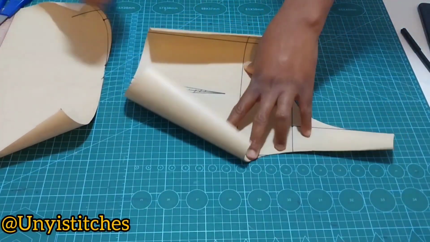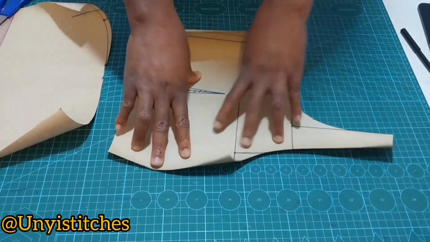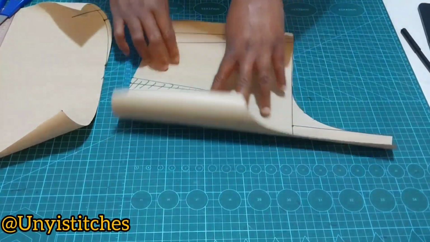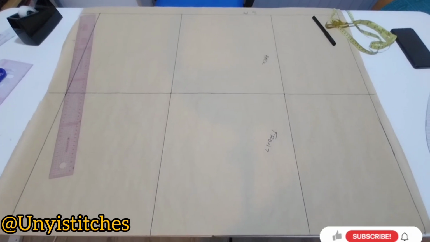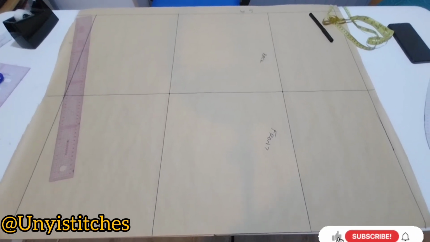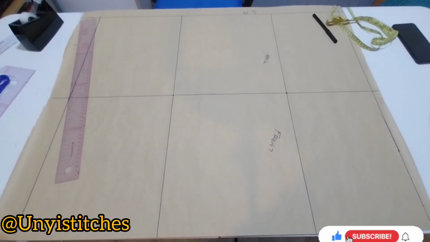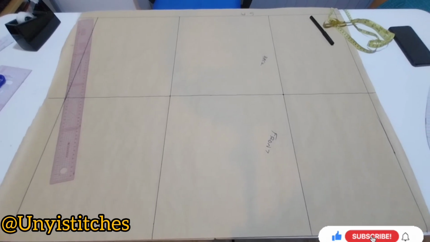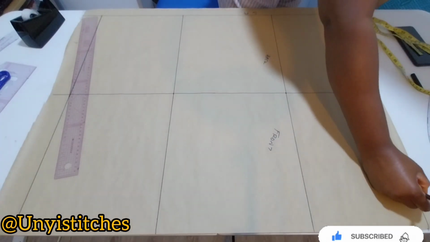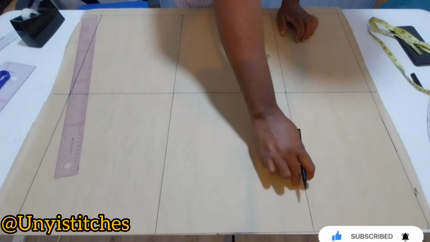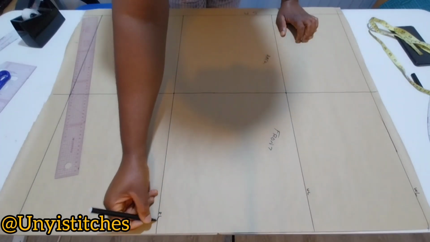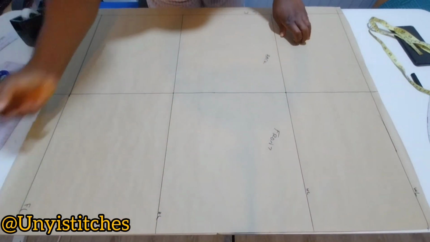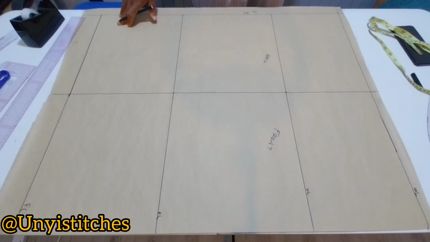So I'm going to add my joining allowance and my side seam allowance when cutting on my fabric. So let's draft the skirt part of the gown. I'm drafting both my front and my back pattern together. This is my waistline. The next line is my hip line. The next one is my waist knee line and my full length line.